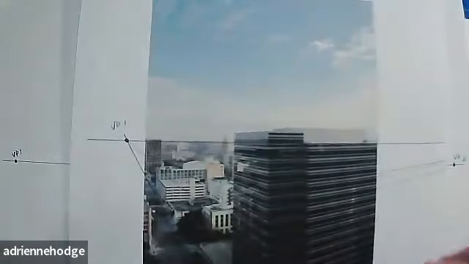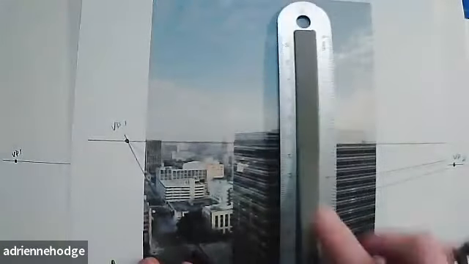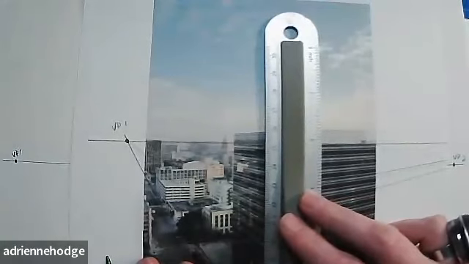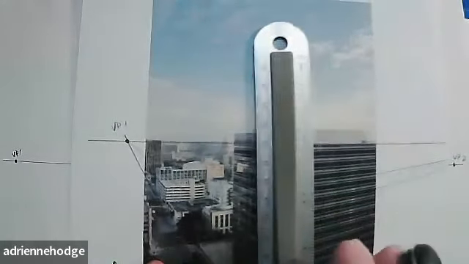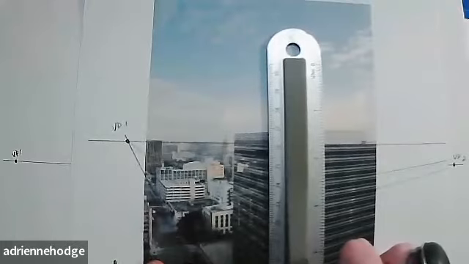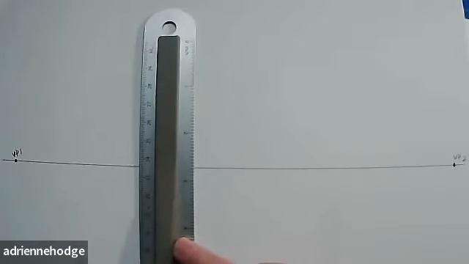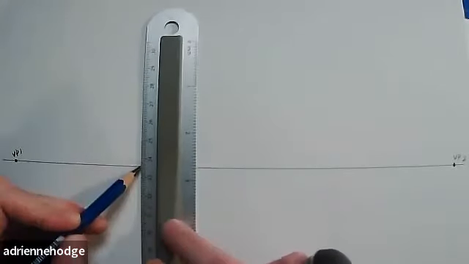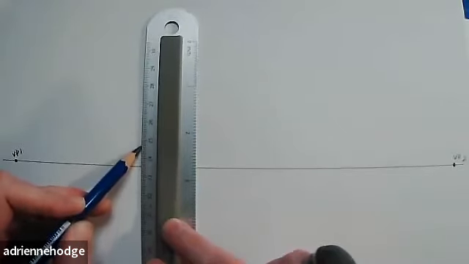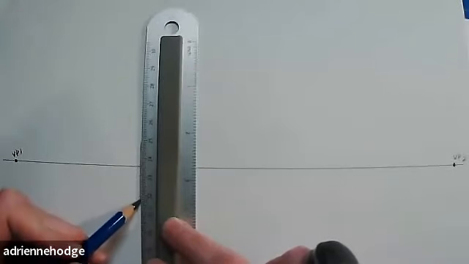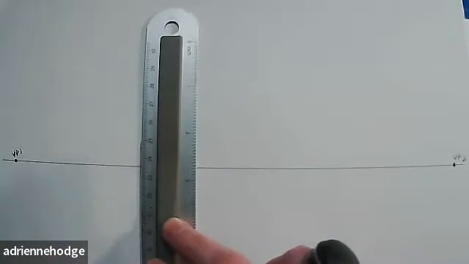And then I'm going to put the corner of my building about like a third of the way along that line over here. I think that's a good spot for it. And it goes a little bit above the horizon line. There is a little tiny bit of that building that goes above the horizon line.